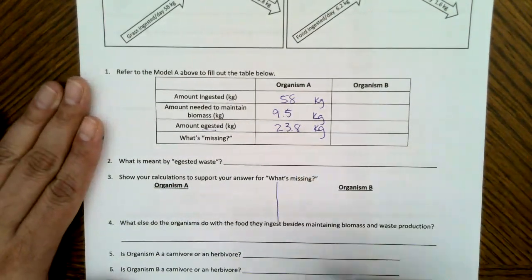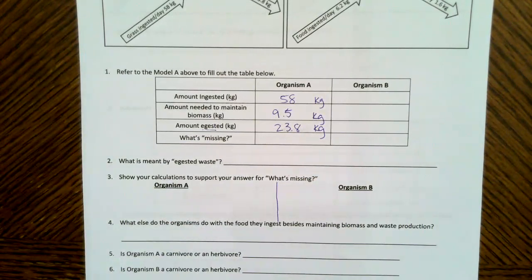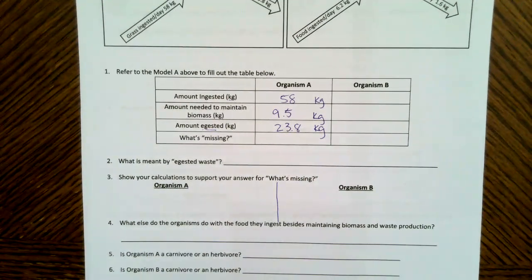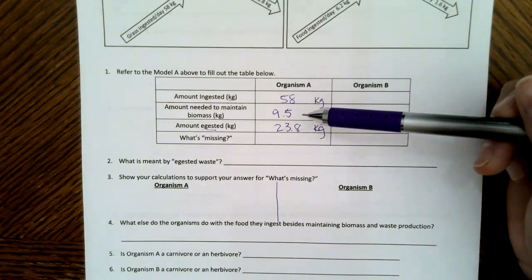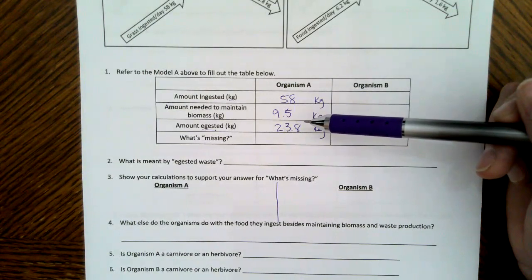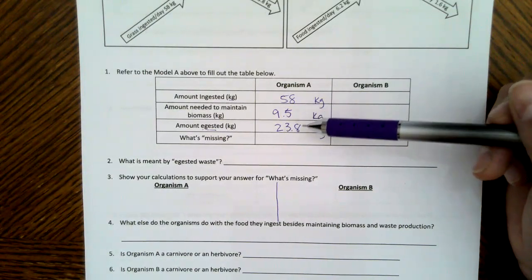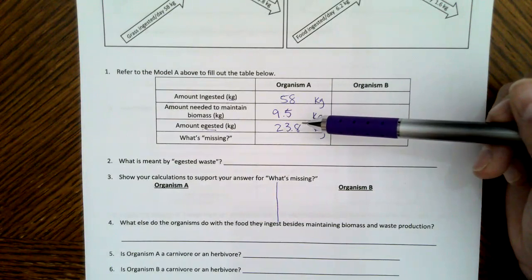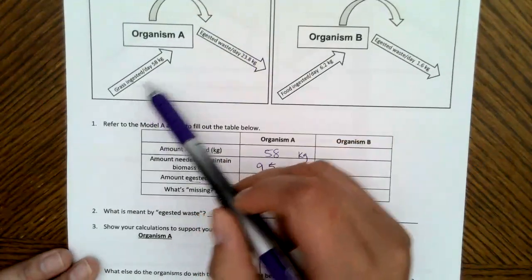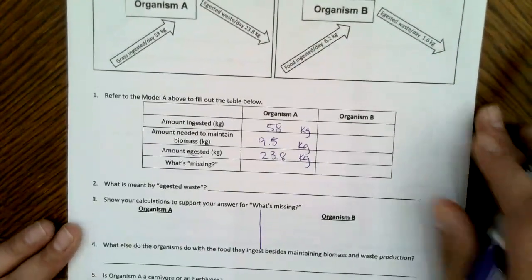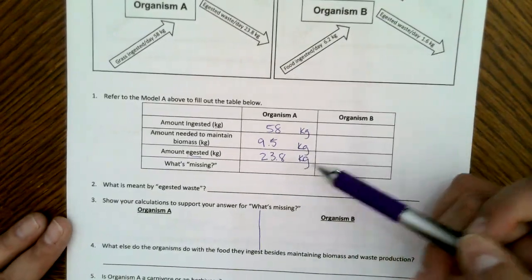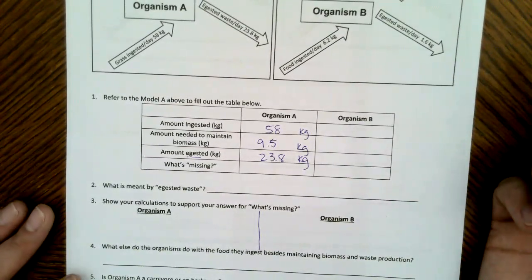And I'm just going to split this down the page so that I have enough room for both organisms when I'm going through it. Okay, and how am I going to calculate what's missing? So we're talking about what's ingested, so what's going in, and then we're talking about what's needed to maintain biomass and what's egested. So these are things that are going to be gotten rid of, right? We've got 2 arrows going out and 1 arrow going in. So if I say that, what do you think we're going to have to do?